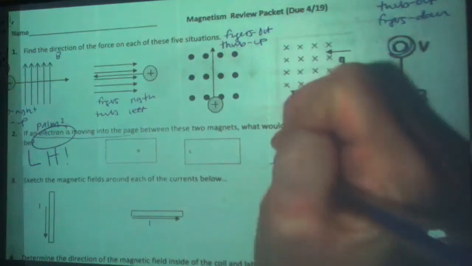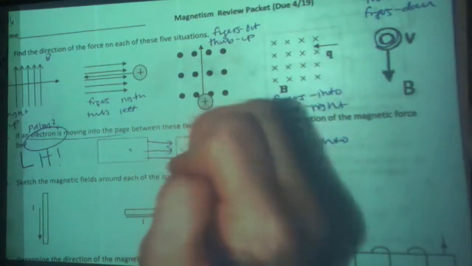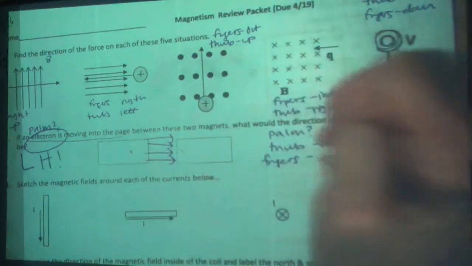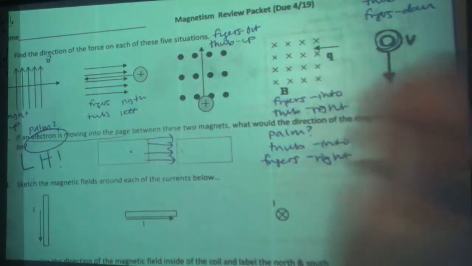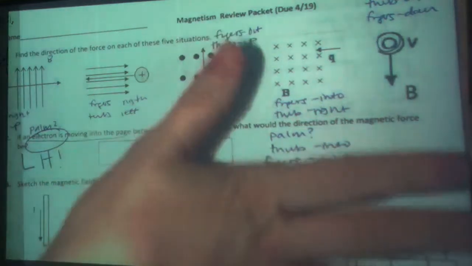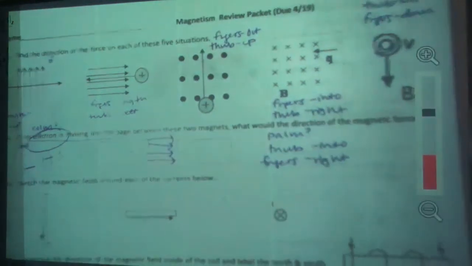Our fingers are the magnetic field, and the magnetic field points out of north and into south. So see how our magnetic field, or our fingers, would be pointing to the right. So I'm going to have my fingers pointing to the right, left hand, because it's negative. So fingers pointing to the right, and then my thumb pointing into the page, that leaves my palm facing up the page. So here your force was up, and it was either up or down, since we already had right and into.